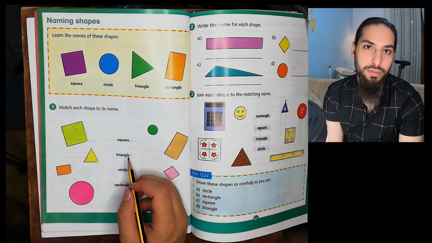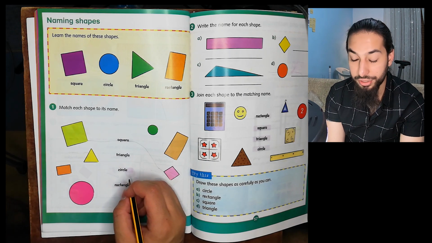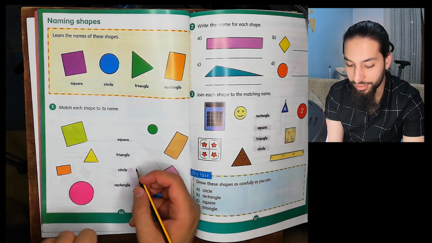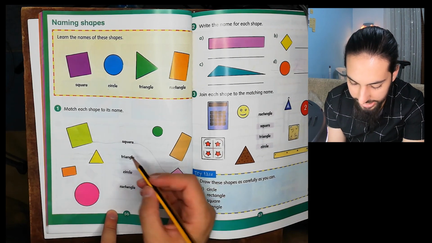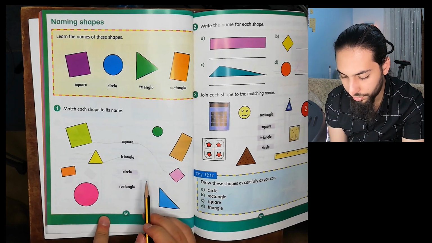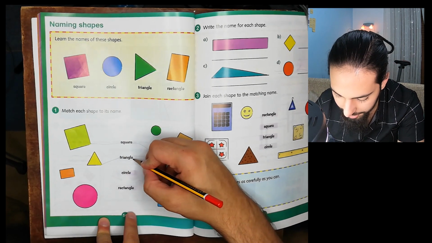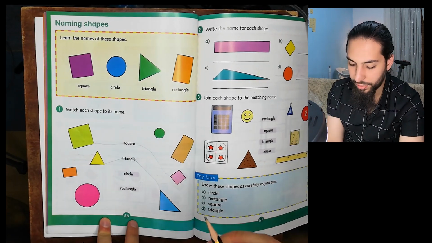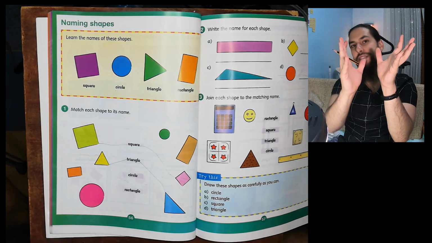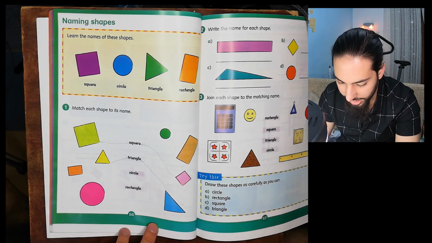Triangle. If you say it slowly, it's tri-an-gle. But if you say it quickly, which is the way you should say it, triangle. Okay? No. Yes. No. Oh, wait. That's a triangle. So we can match that one. Okay. So we have a triangle and a triangle. Even though they look different, one is on this side and one is on the other side, they're both triangles which have these three sides.